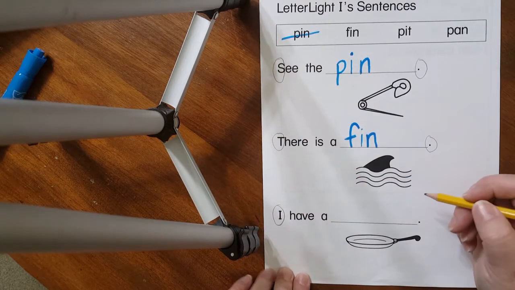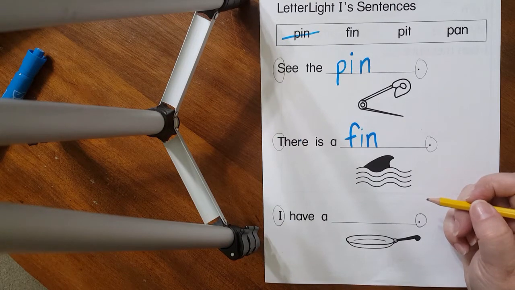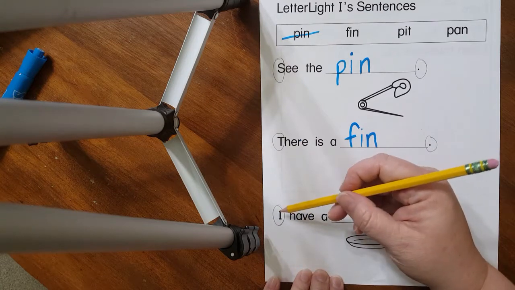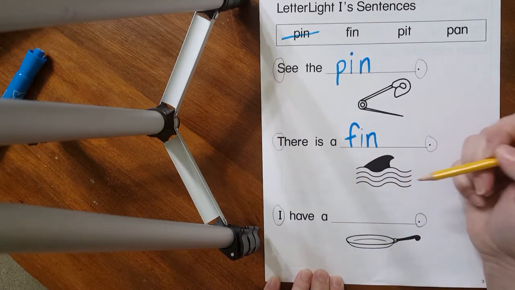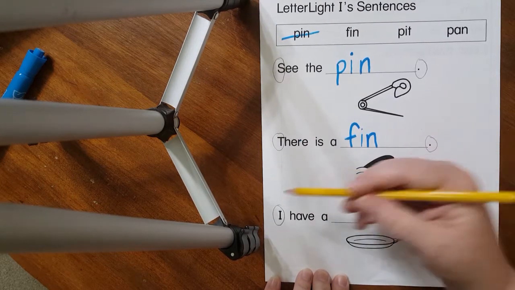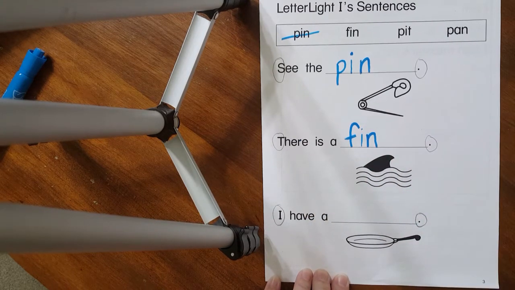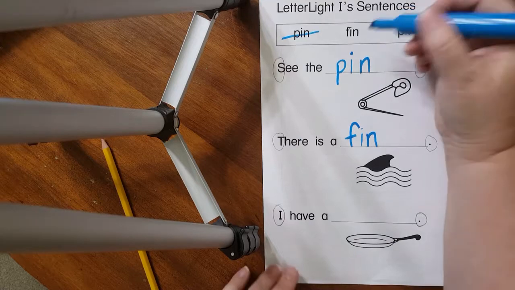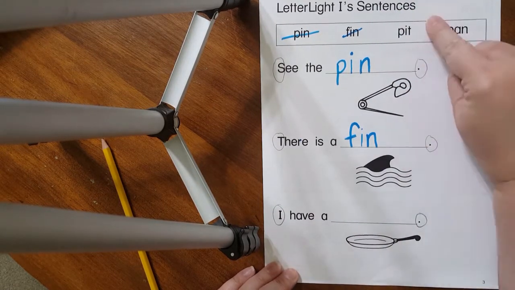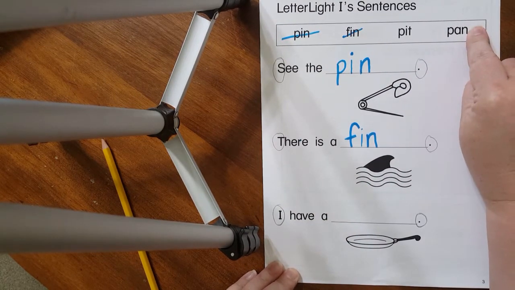Capital letter tells us it's the beginning of the sentence. Punctuation mark tells us it's the end of the sentence. We have a couple of sight words. Remember, when I stands by itself, it says I. When A stands by itself, it says A, or sometimes it says uh, depending on how you pronounce that. I have a, what is that? Forgot to mark out my fin up there. Sorry. Okay. I have a pit. Is that a pit?